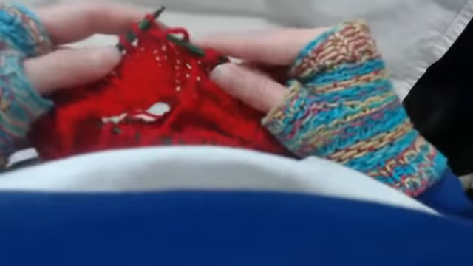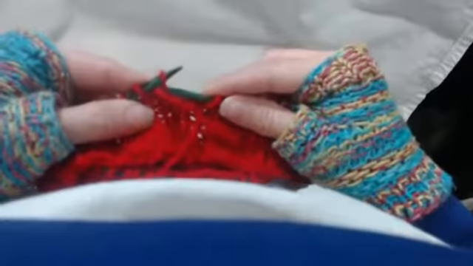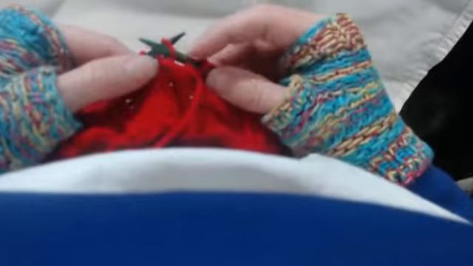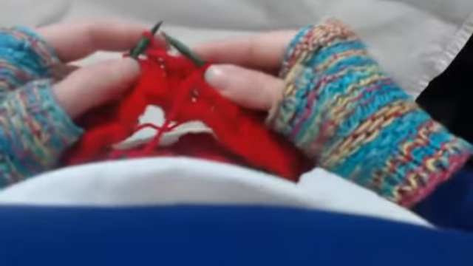I'm going to go ahead and switch back to this needle. Push your needle tip into the front of the needle from back to front. Grab that yarn bar, maybe.